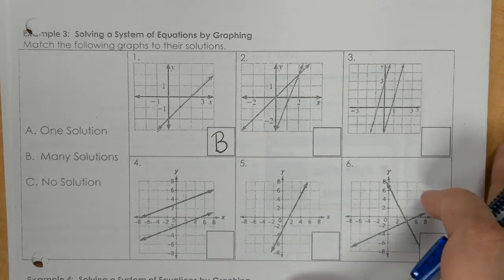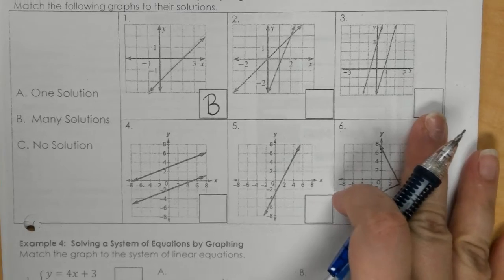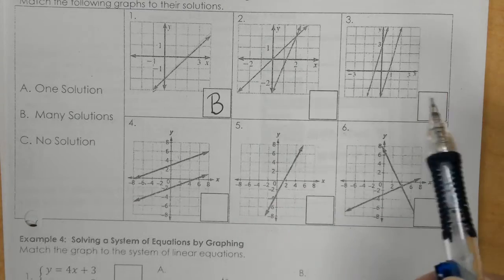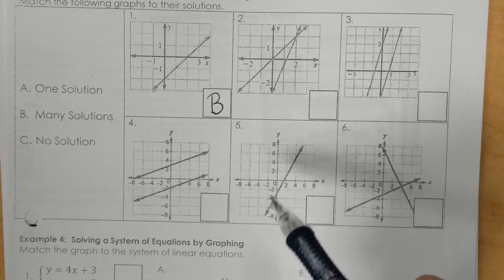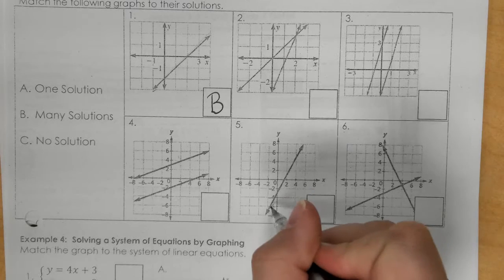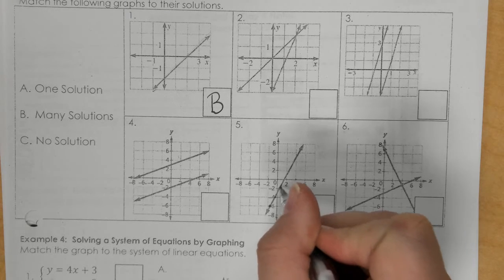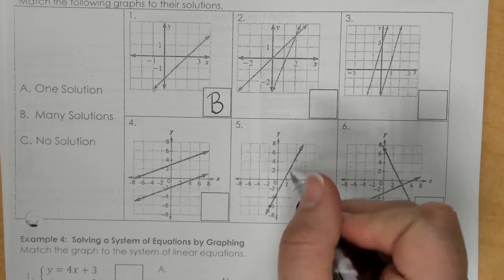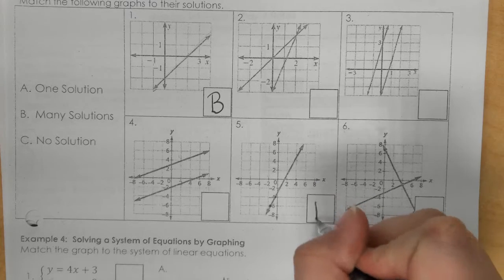Okay? The other one that is like that would have to be number 5. Again, it looks like it's one line. Really, it's 2. And every single point on this line matches the line on top of it, so it's many solutions.